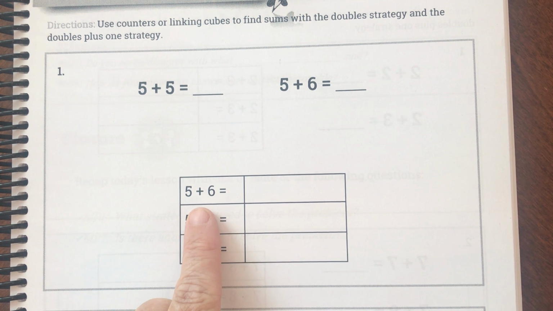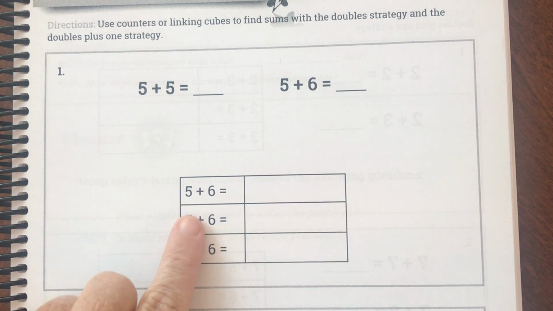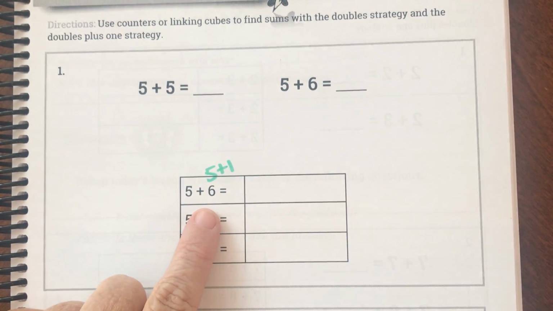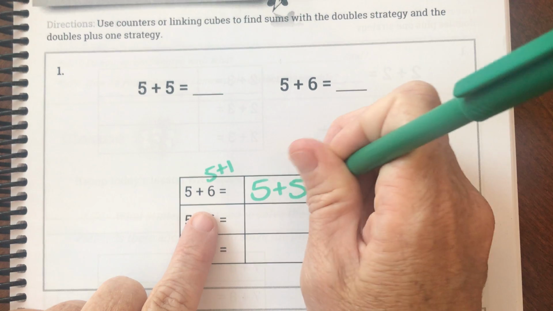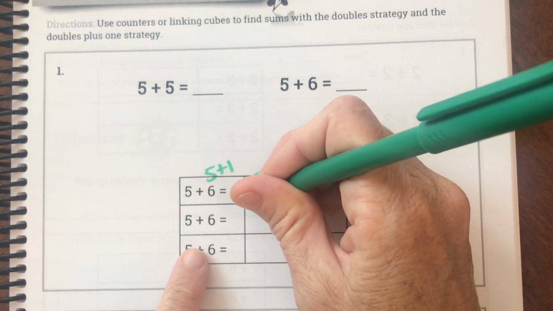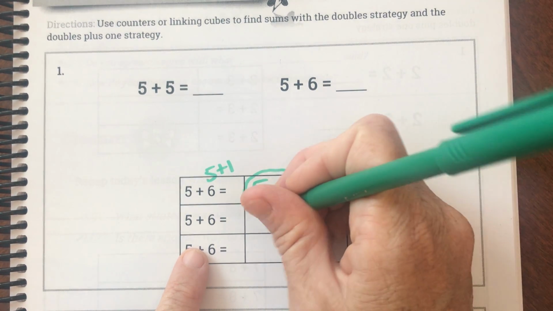We know 5 and 6 are consecutive numbers, because if I count, I go 1, 2, 3, 4, 5, 6. They're consecutive numbers, right in order. Okay, so what do we know about 6? We know 6 is just 1 more than 5. So I could say 5 plus 5 plus 1. So I could use my double of 5 plus 5. So 5 plus 5 is 10.